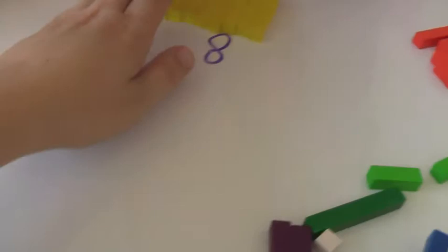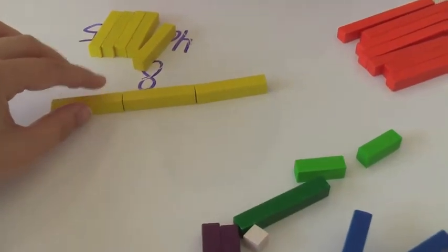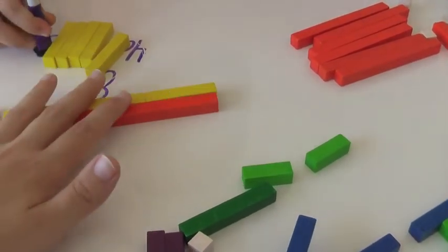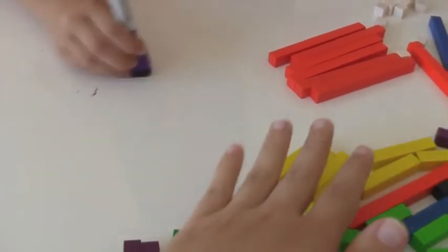The other way to do that would be to line these all up in a long skinny rectangle. I would rather not do that. Yeah, it takes a long time. I can erase it and put tens. All right, go ahead and erase that. So that's the other way in case your child cannot count by 5s.